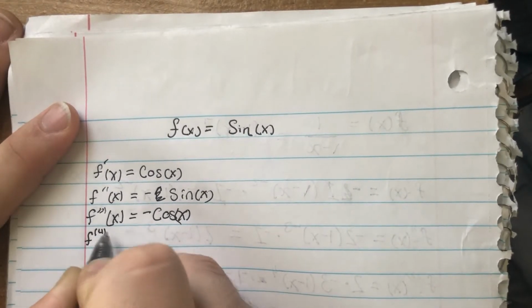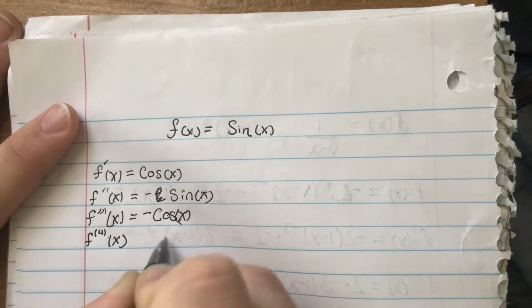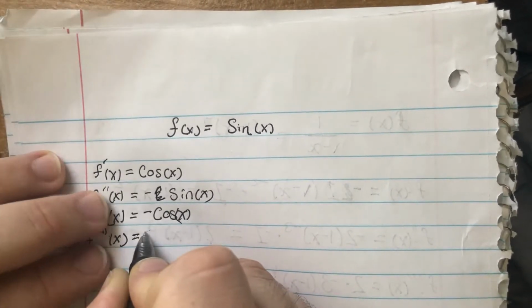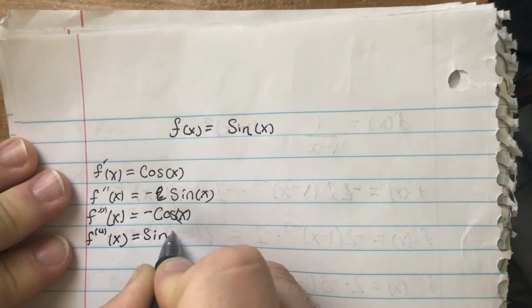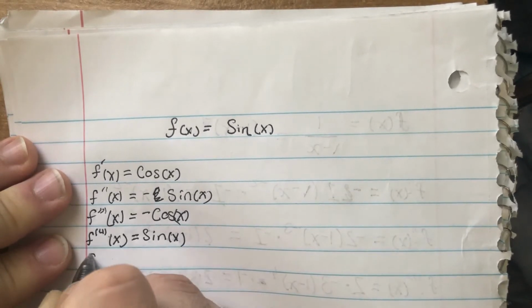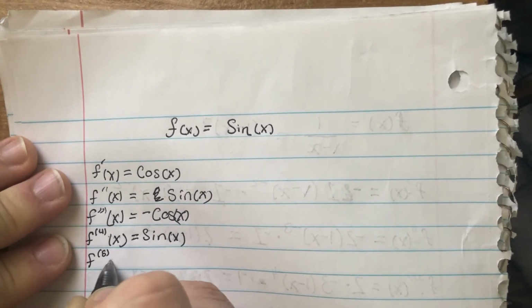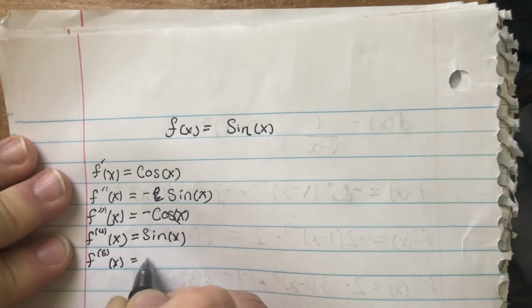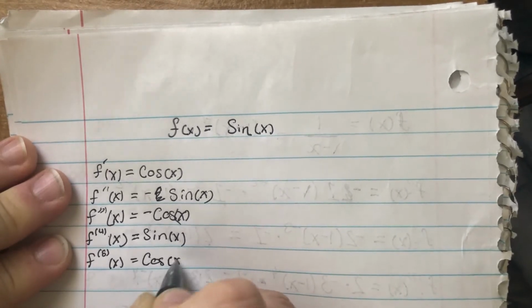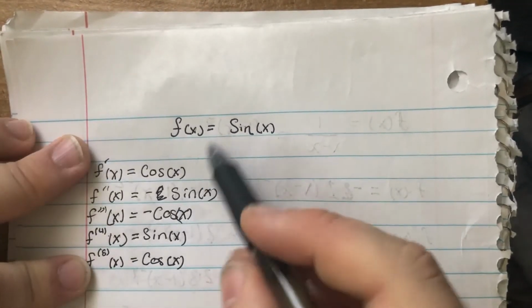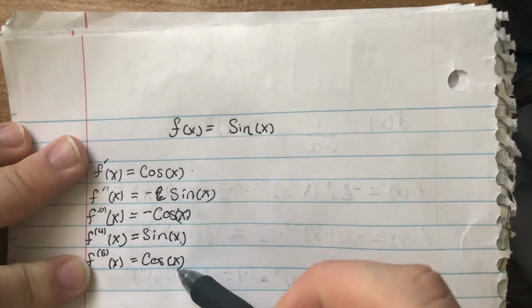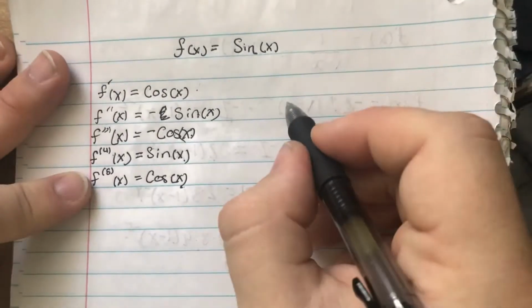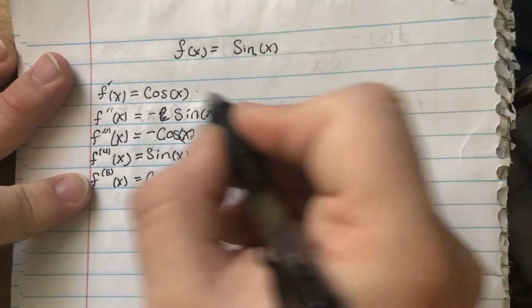F fourth prime is going to be sine of x again. And then f to the 5th prime of x is going to be cosine of x. And so if you notice, we ended up with the same thing we started with, so it's just going to do this pattern forever.